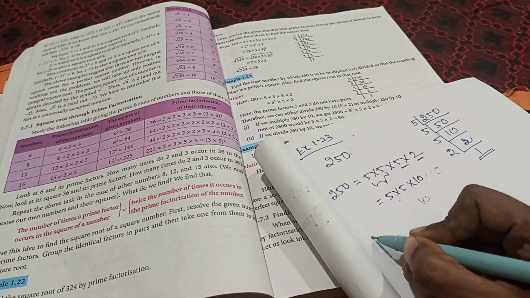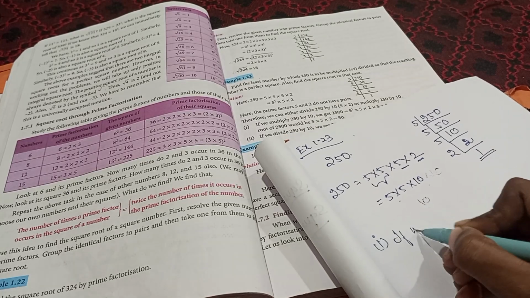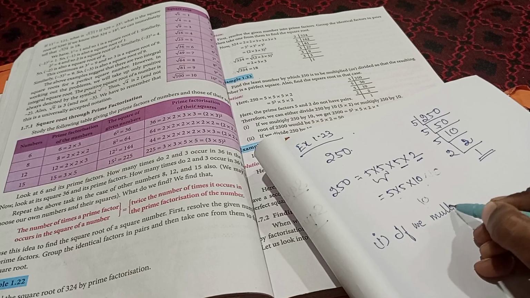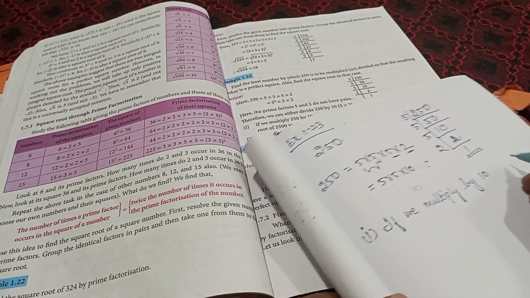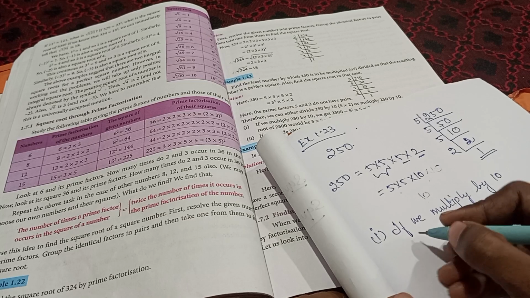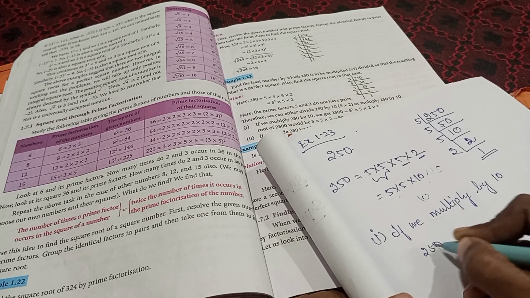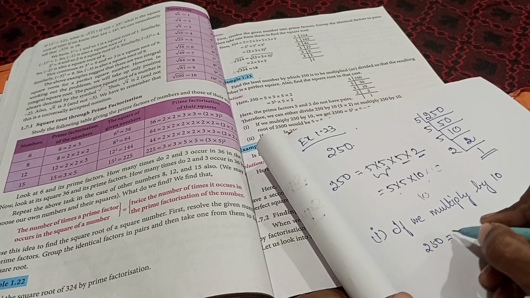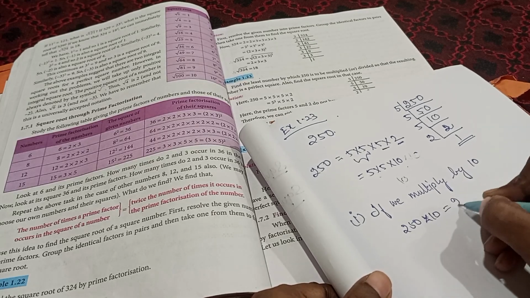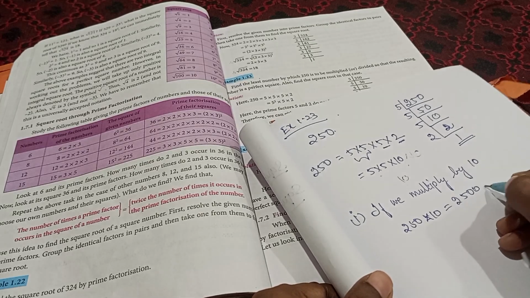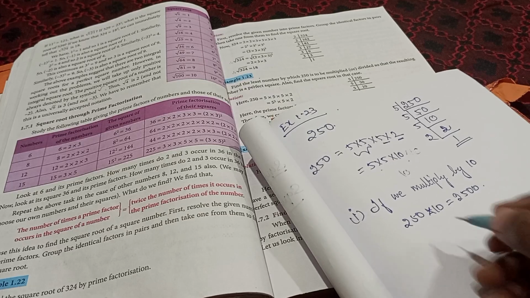So first, if you multiply 250 by 10, what do we become? 2500, so it is a perfect square.